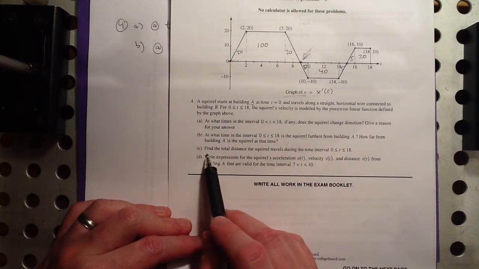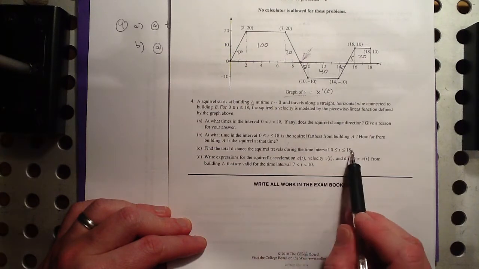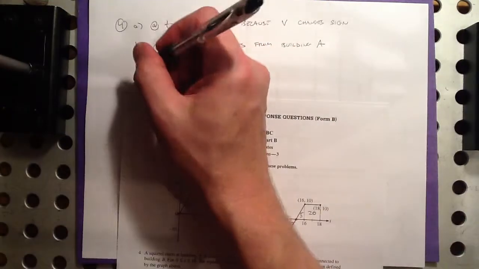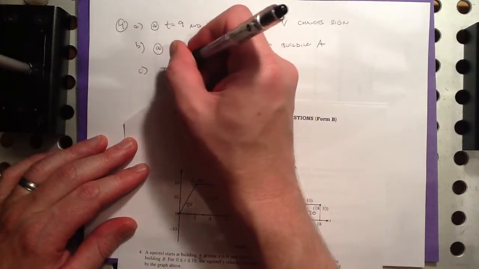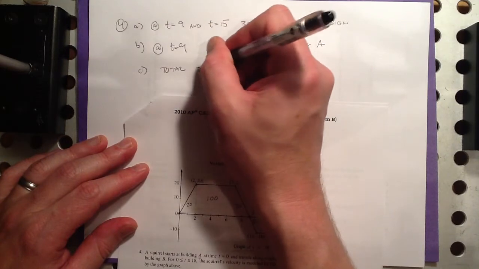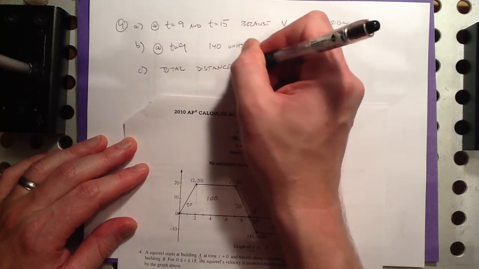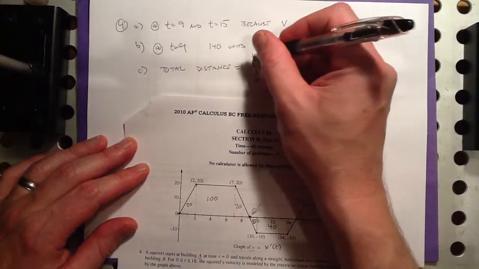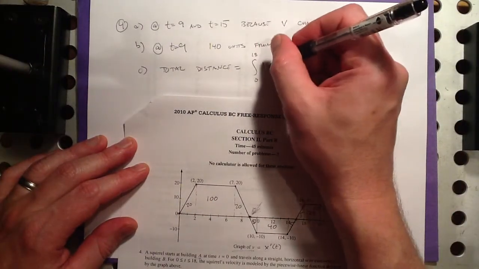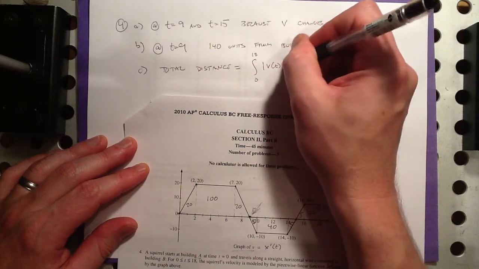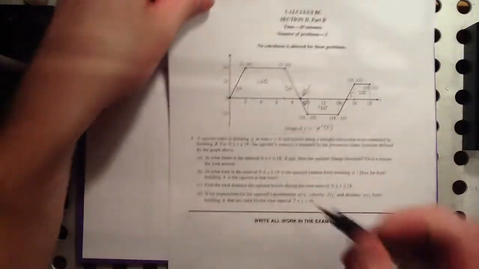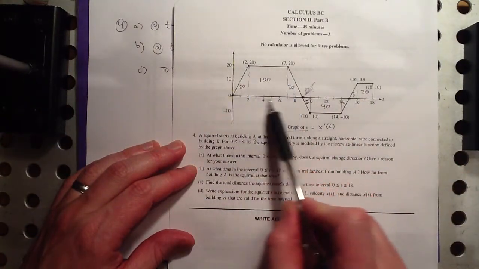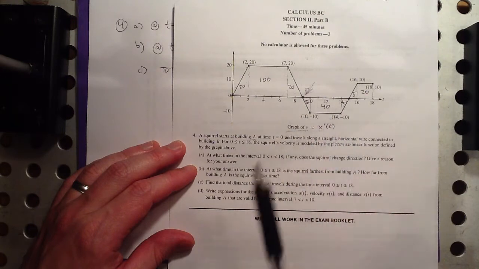All right, part C, find the total distance the squirrel travels during the whole thing. Well, we pretty much have that, right? Total distance traveled, remember, is the integral, in this case from 0 to 18, of the absolute value of the velocity function. So that means we want to keep all of our areas positive. If we wanted to do displacement, then this would be negative, but we want total distance.